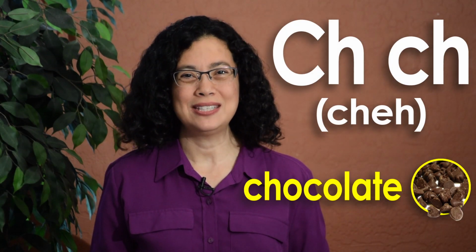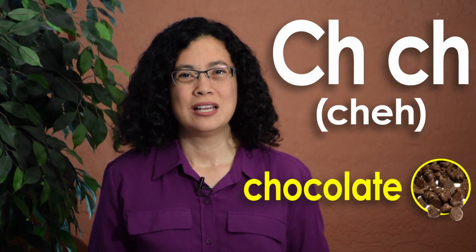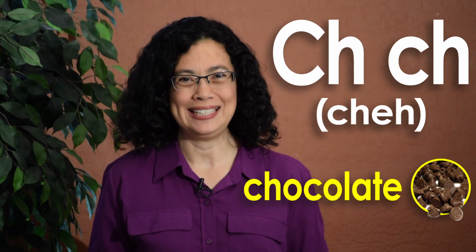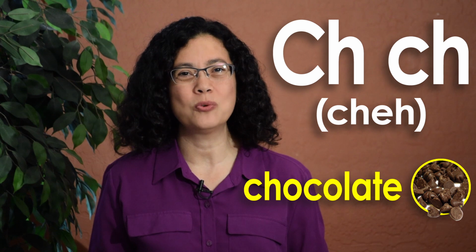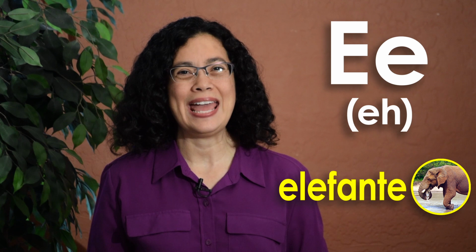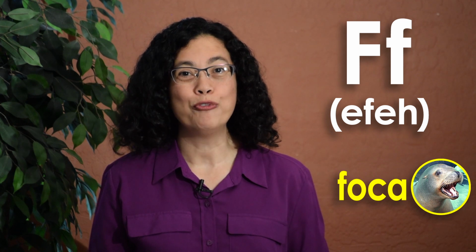Che makes the sound ch, like in chocolate. You see two letters, but in Spanish it is considered one letter. De makes the sound D, like dedo. E, not I, makes the sound E, like elefante. F makes the sound F, as in foca.